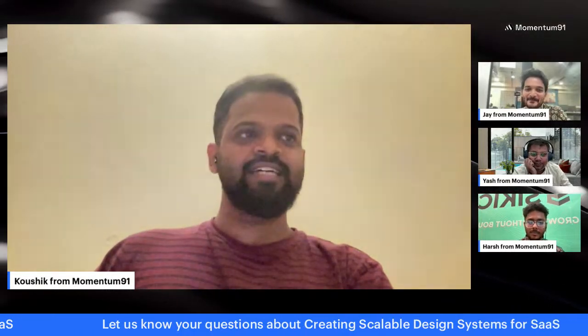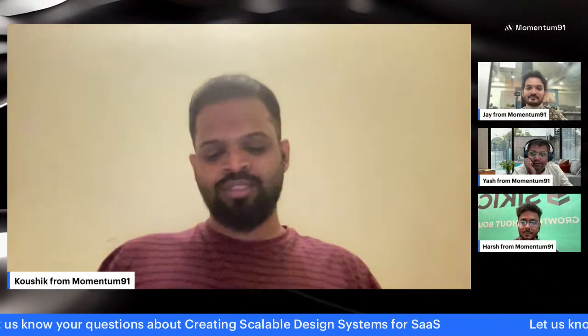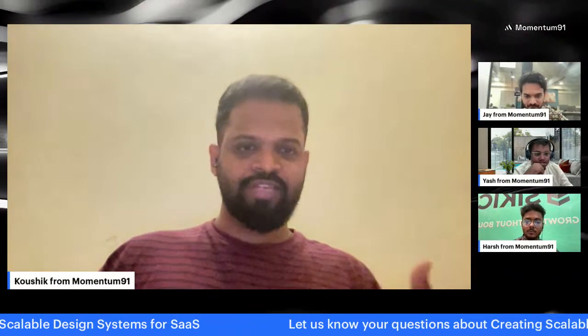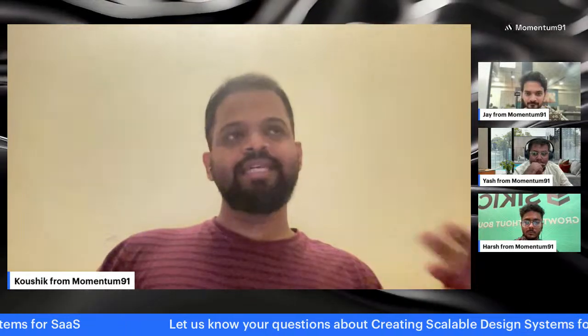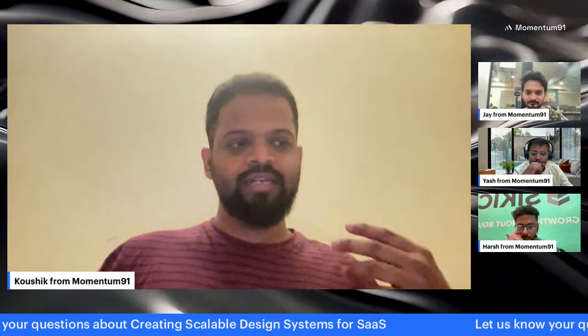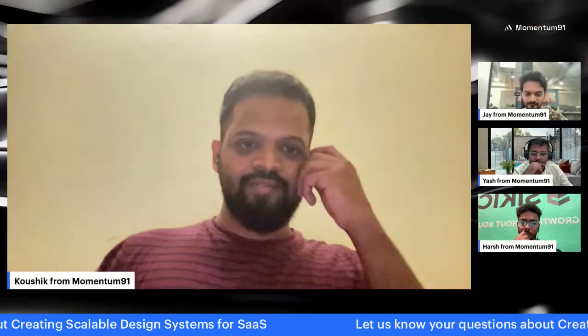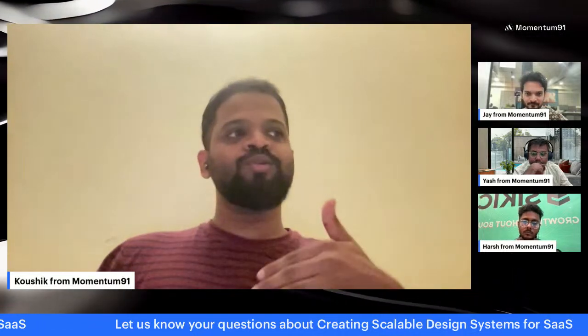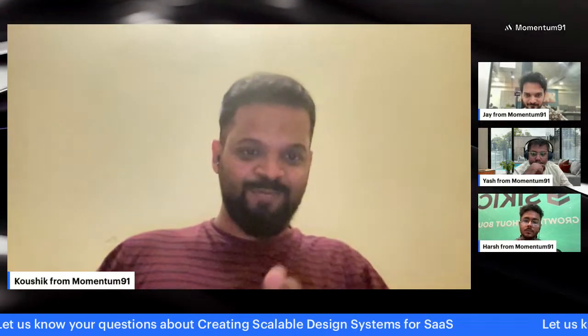Yeah. At the MVP stage, it's important for two reasons. One is to maintain consistency across all screens. You definitely need a design system. The second thing is that it helps you build and design very fast from a designer's perspective. Otherwise, I'll give you the other scenario. If you don't have a design system, what happens?